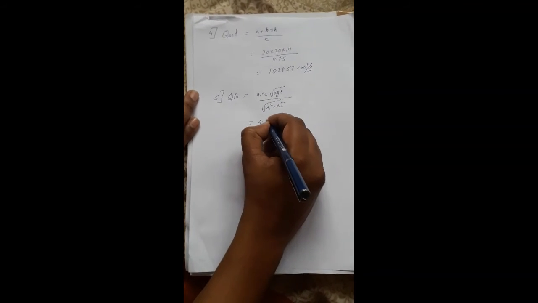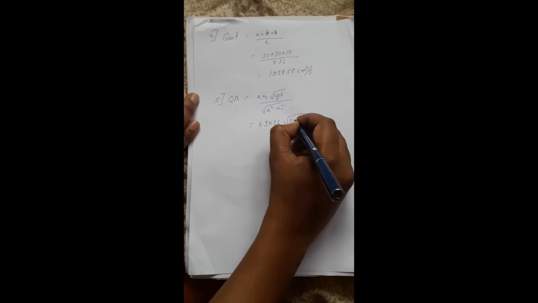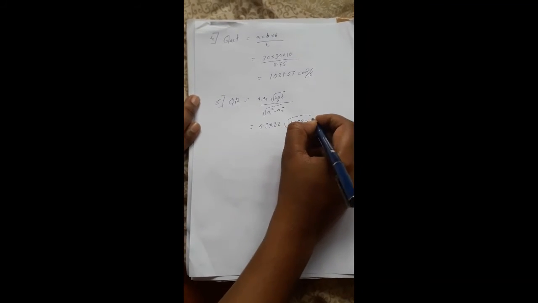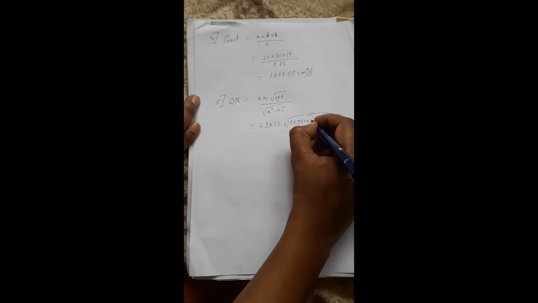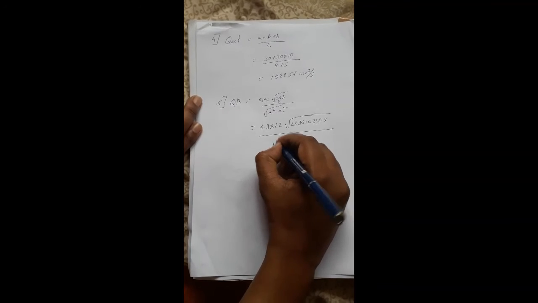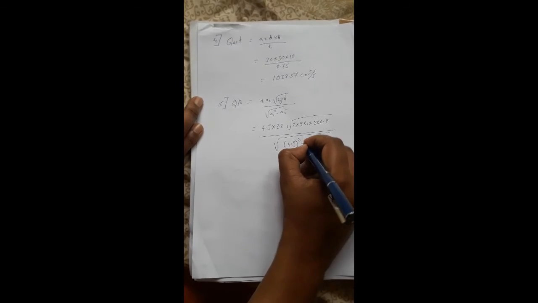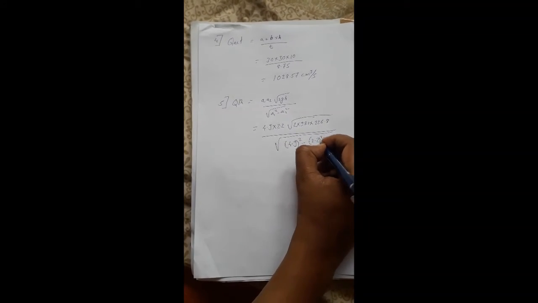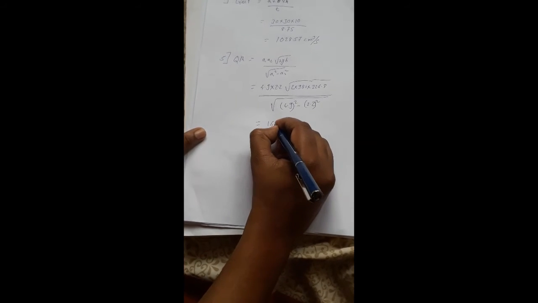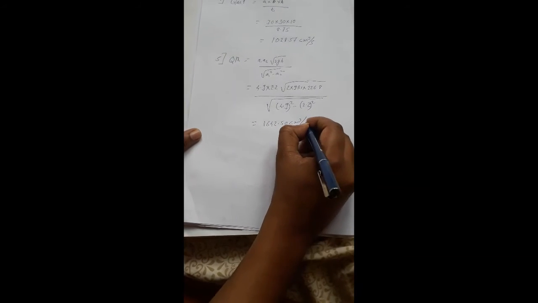So that is 4.9 into 2.2 under root 2 into 9.81 into H, that value we found earlier, that is 226.8, divided by the under root 4.9 square minus 2.2 square. Okay, so we got a value of around 1642.50 centimeter cube per second.